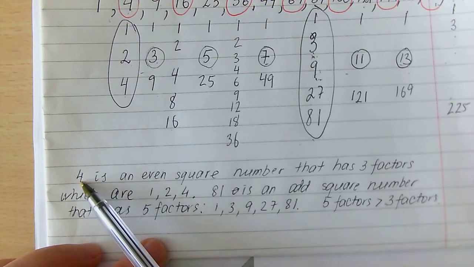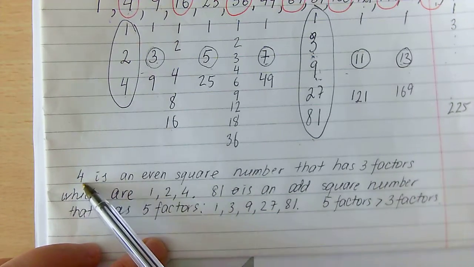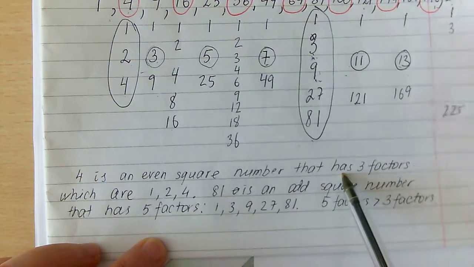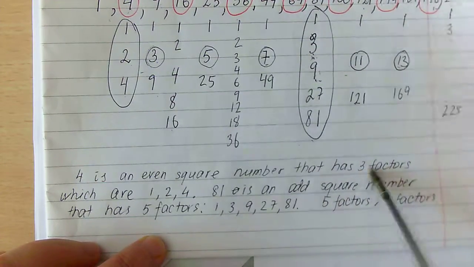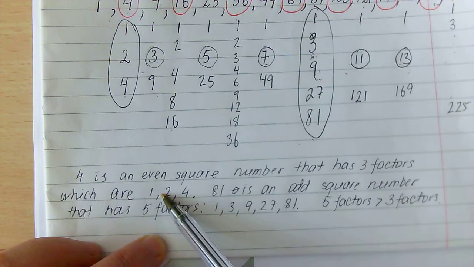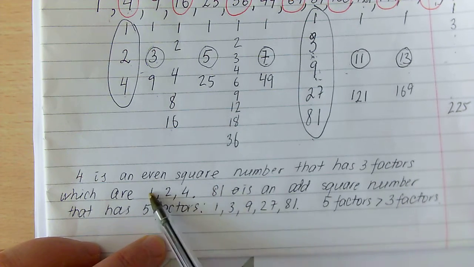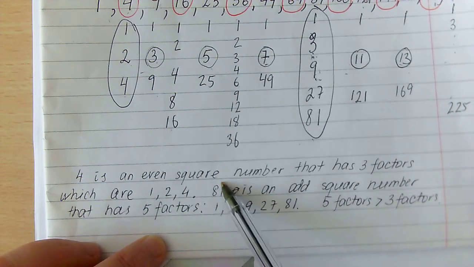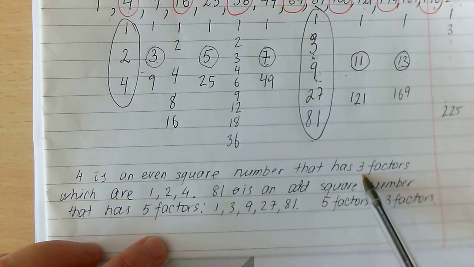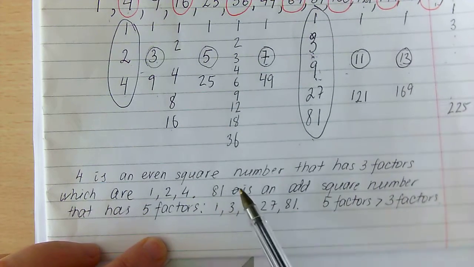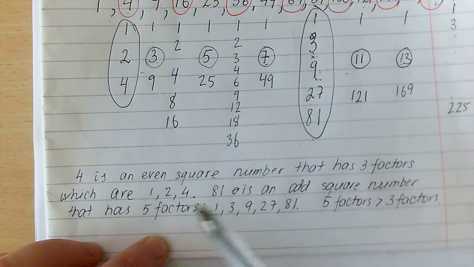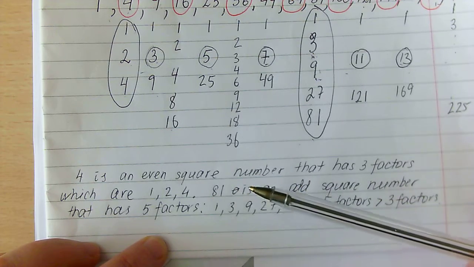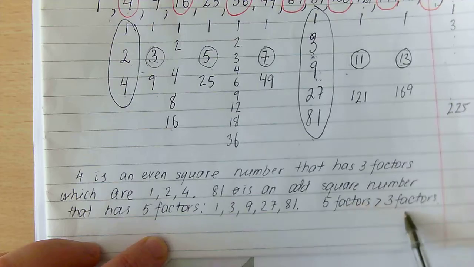Please note that I name 4 as an even square number, I refer to the number of its factors, 3 factors, and I list them. I covered all bases here. I named that 4 is even and it is square, and I mentioned the number of factors and listed them. 81 is an odd square number, and I mentioned that. I referred my example to the question itself, and I also compared the factors.